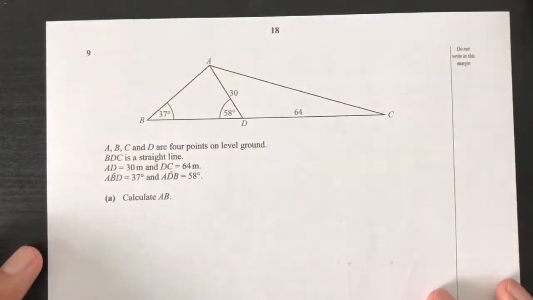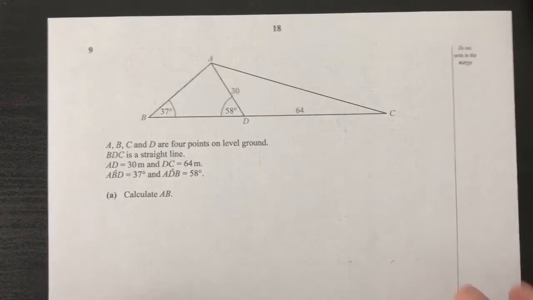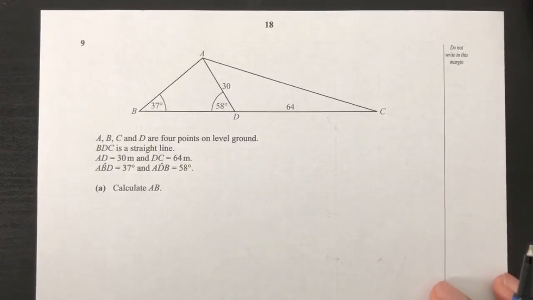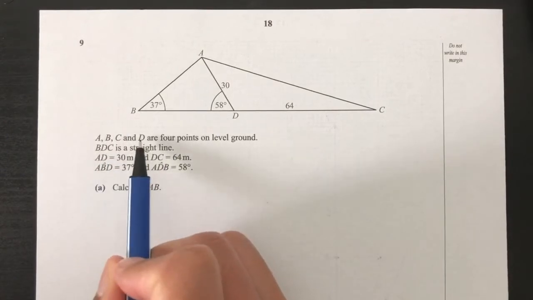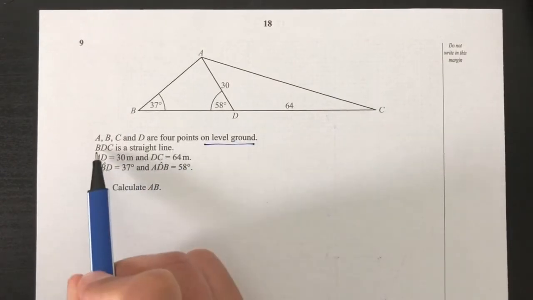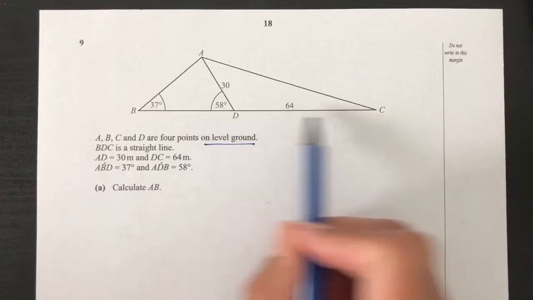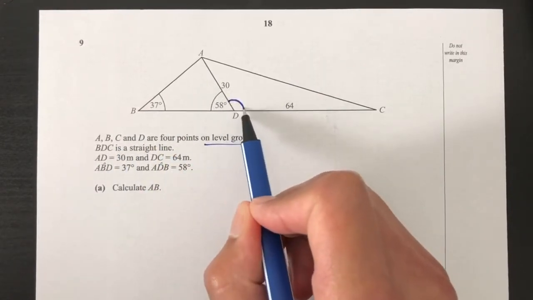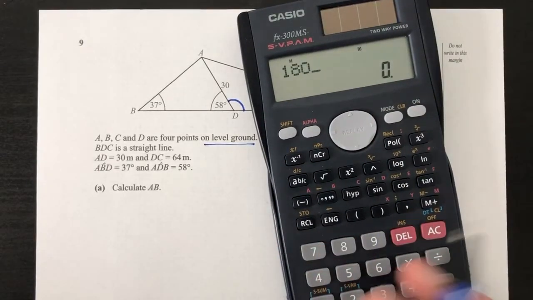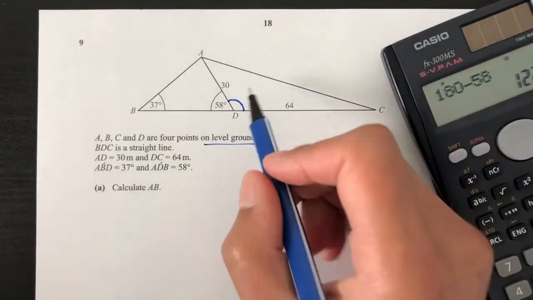Okay, let's move on to question number 9. It seems to be using sine and cosine rule. We have A, B, C, D, 4 points on the ground. B, D, C is a straight line. So you can see that this is 58, so this should be 180 minus 58. That's the first thing you need to understand. That will be 122.